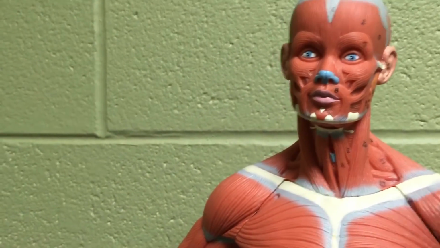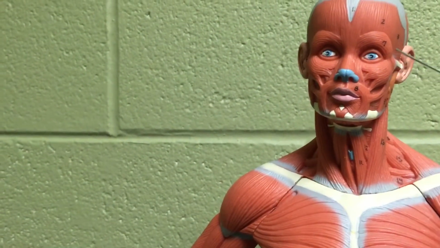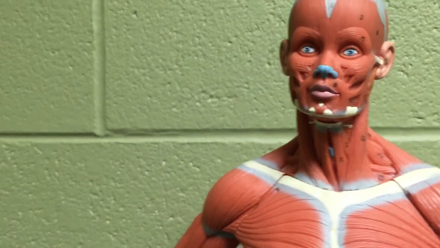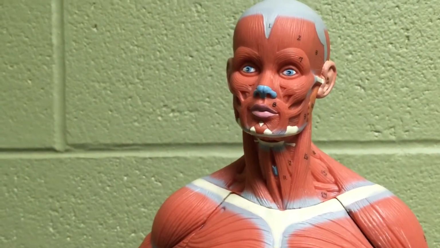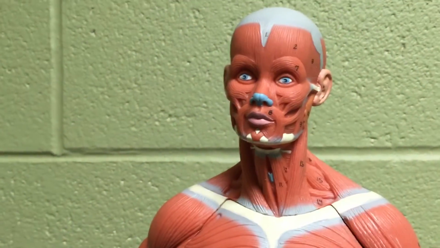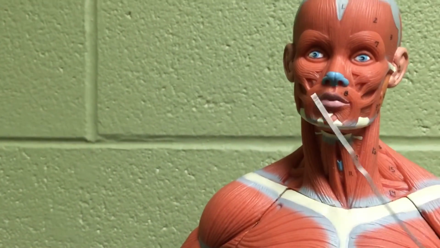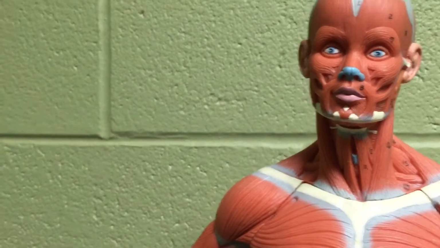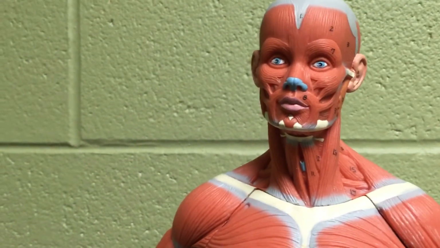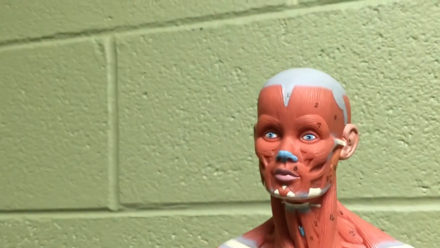Moving down from the frontalis, you can see these circular muscles that surround our eyes. Those are our orbicularis oculi muscles. Once again, orbicularis oculi, which you do not want to confuse with the circular muscle that surrounds our lips, which is the orbicularis oris muscle.